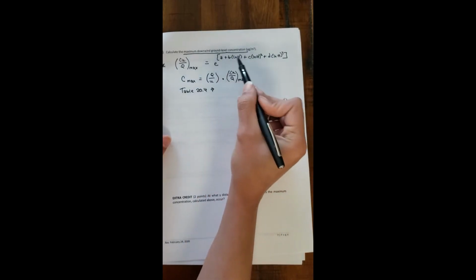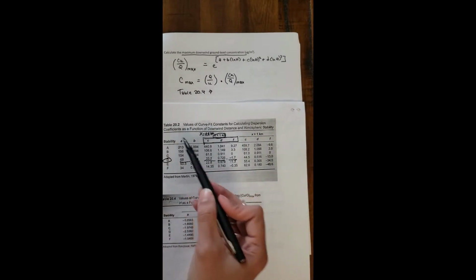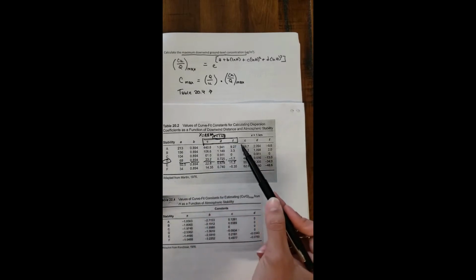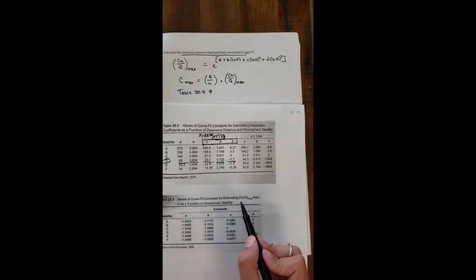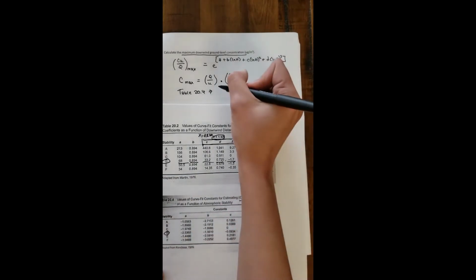So notice we have A, B, C, and D. These are different A, B, C, and D than the ones that we used previously in part B. These are for calculating the stability in the ABCDF, whereas this is for calculating our Cu over Q max.